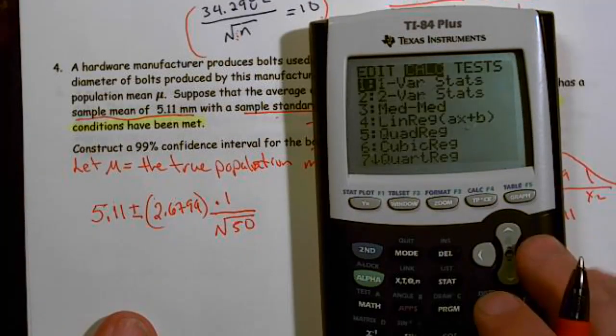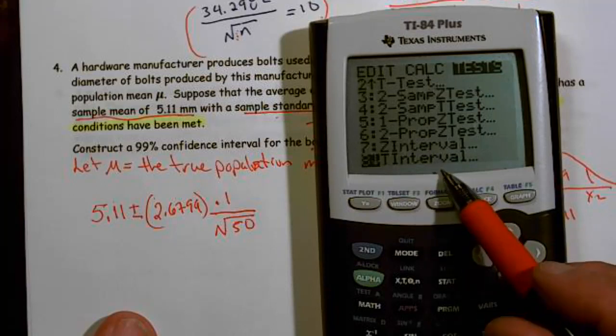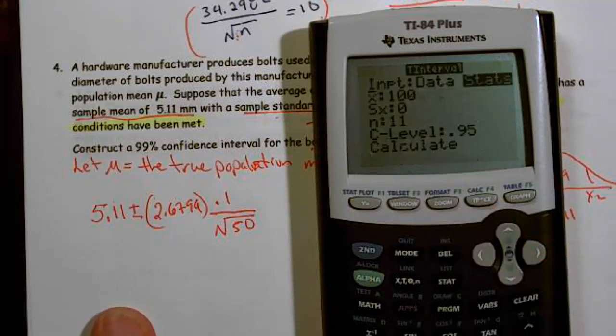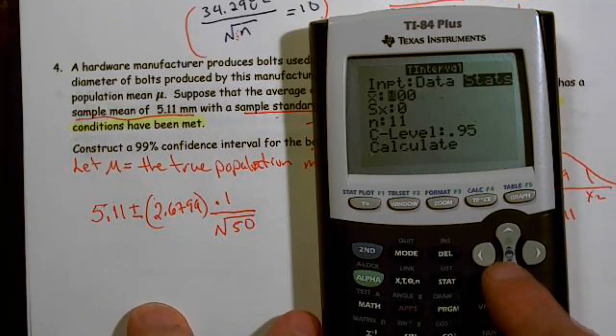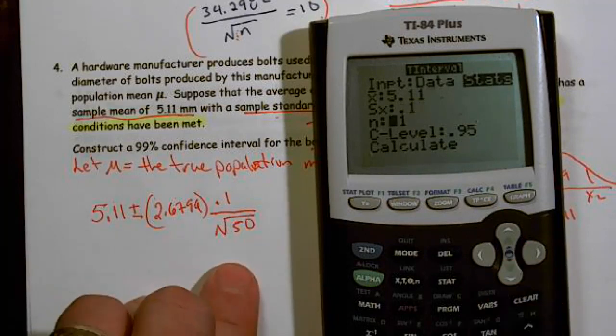So stat test, and we need to drop all the way down to t interval, which happens to be at number 8. And our x bar in this case is 5.11. Our sample standard deviation was 0.1. Our sample size was 50, and we wanted a confidence level of 0.99.